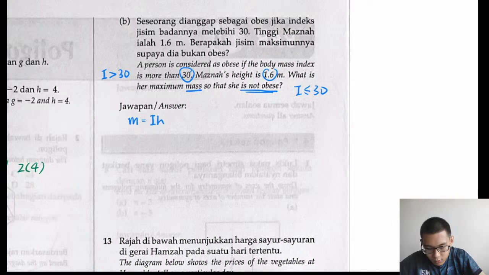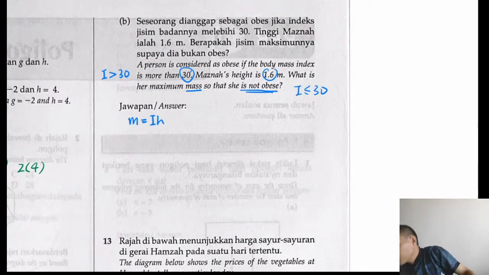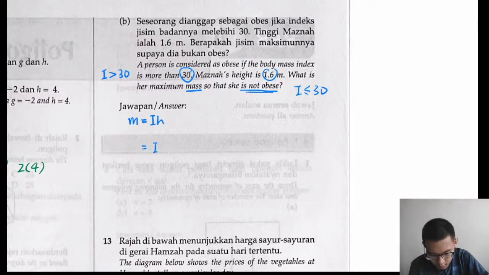So we try to change this one. Maybe you can try to understand this. I will change the equal sign to inequalities, and let's say I is the subject.